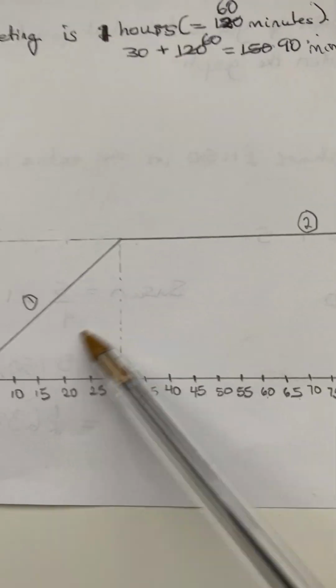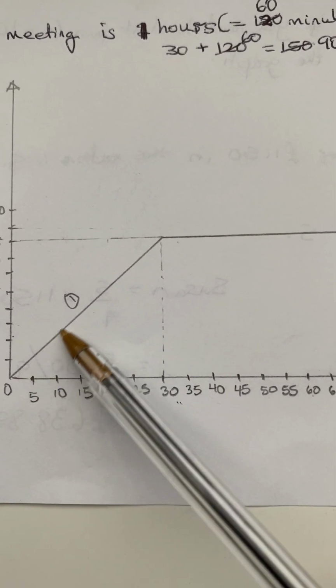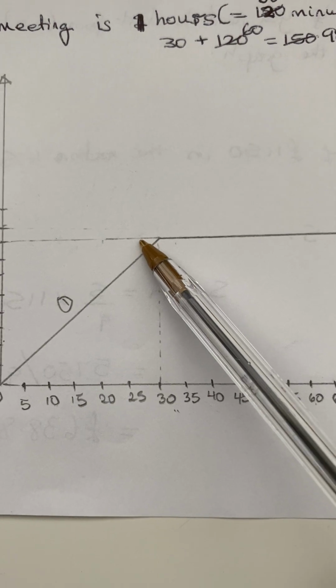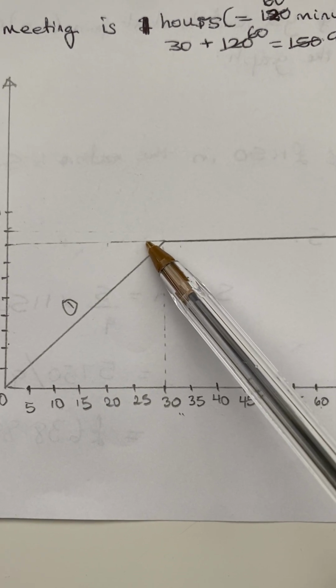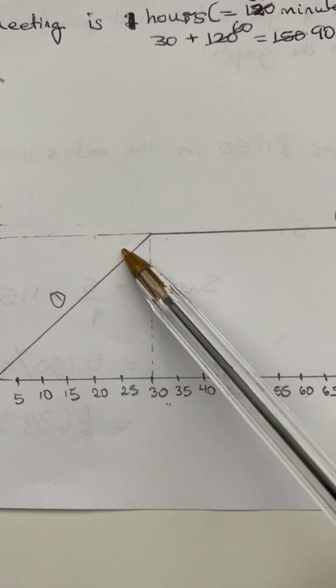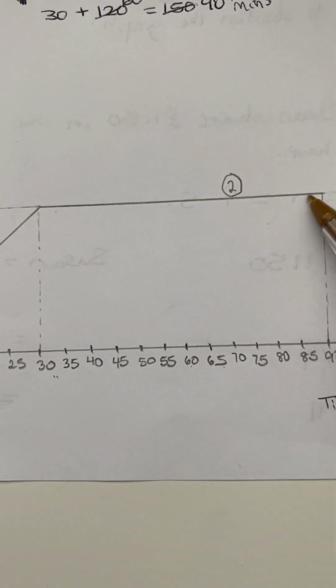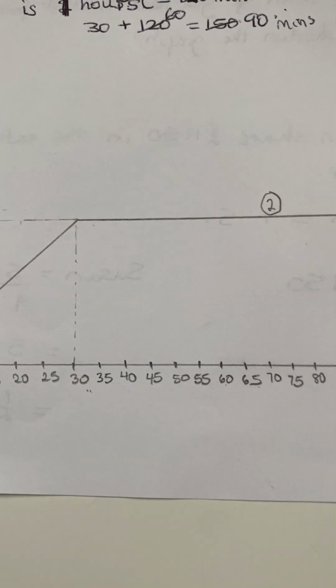So the first part, that is her journey. We are talking about travel graphs. The second part is the meeting.